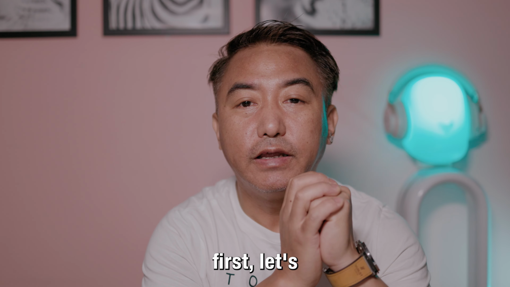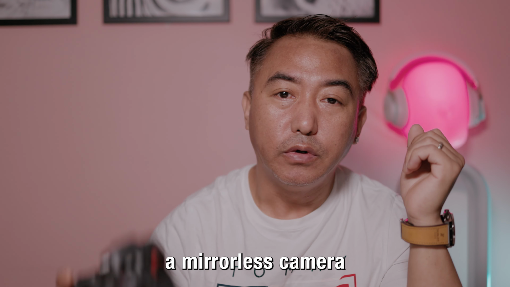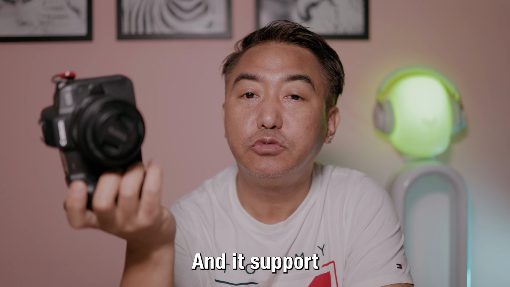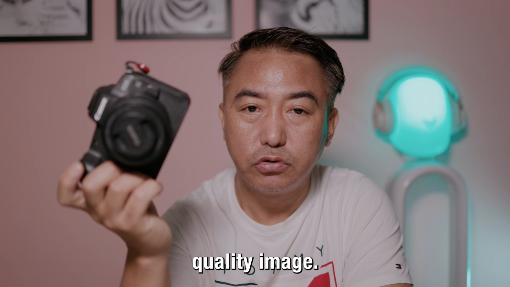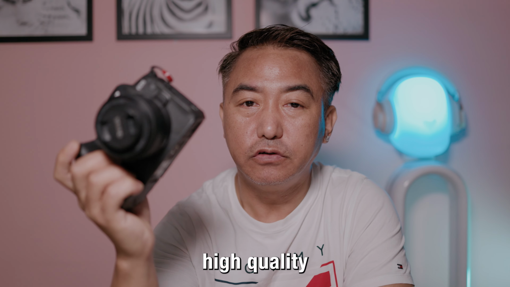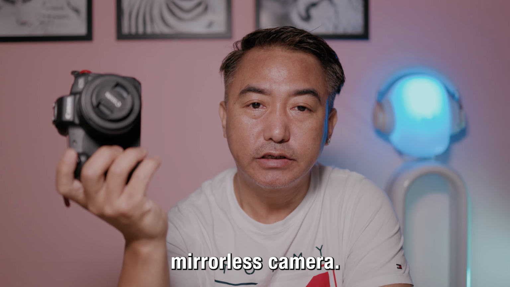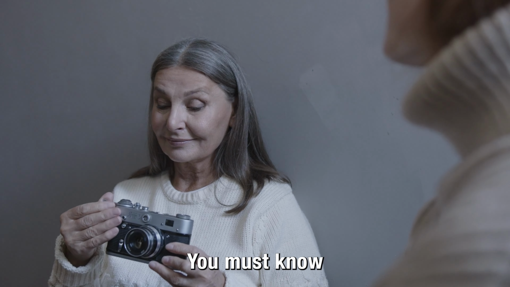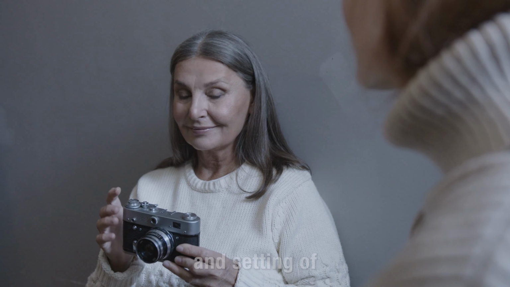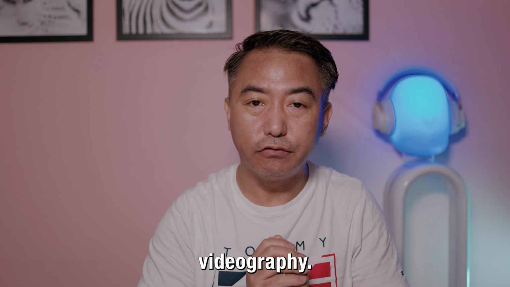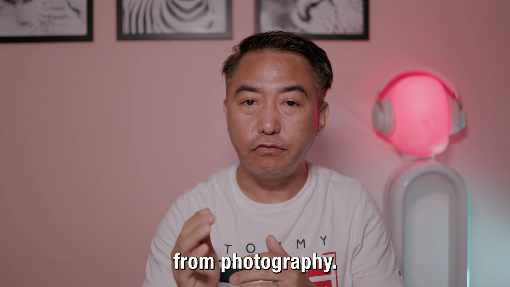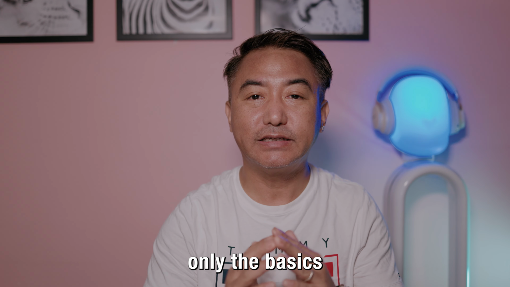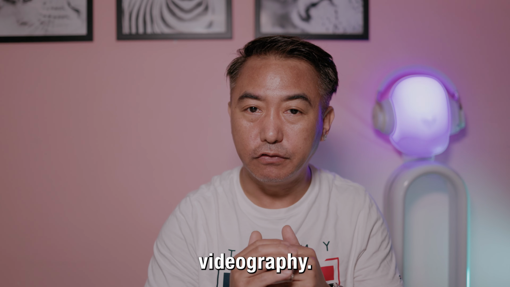Okay, first things first, let's talk about the camera. A mirrorless camera is a great choice for beginners. It is compact, it is lightweight, and it produces a high quality image. You will get very high quality footage from this mirrorless camera. Before you start shooting your first video, you must know the basic rules and settings of videography because it is quite different from photography. So today we will learn only the basic settings of videography.